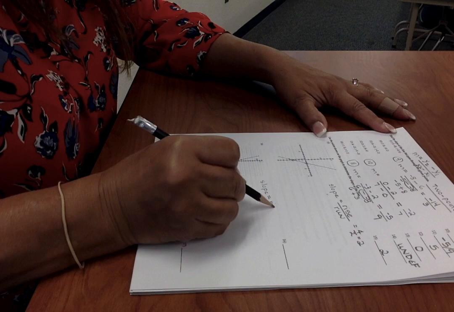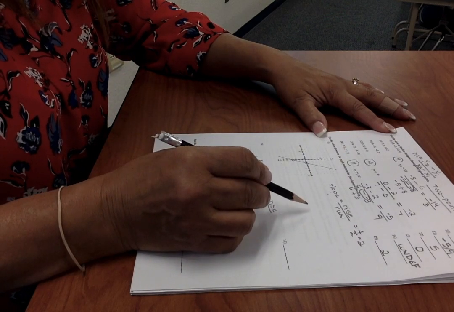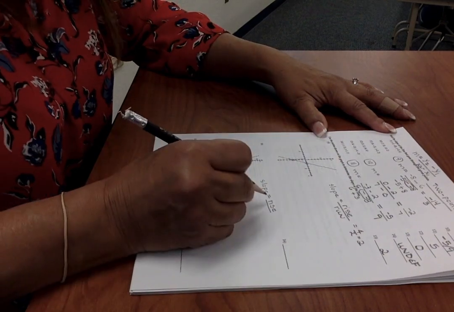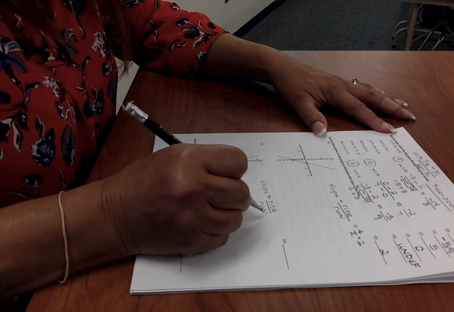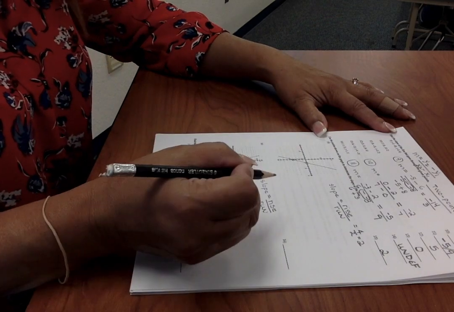Remember, when you're doing rise and run, your rise is positive if you're going up. It's negative if you're going down. Rise can either mean up or down movement, vertical movement. Same thing with run. If you run to the right, it's going to be positive. If you have to run to the left, it's going to be negative.